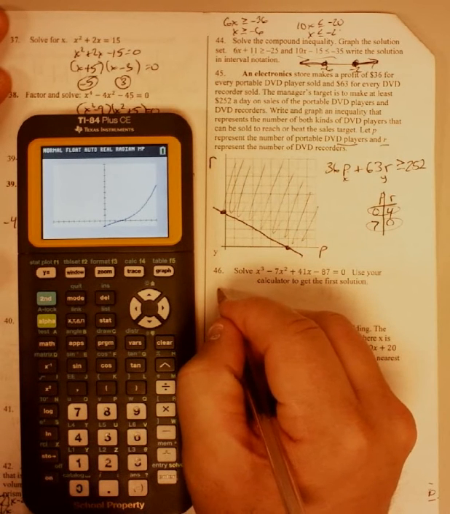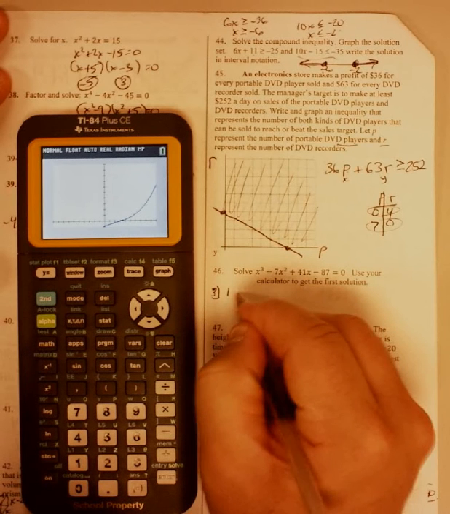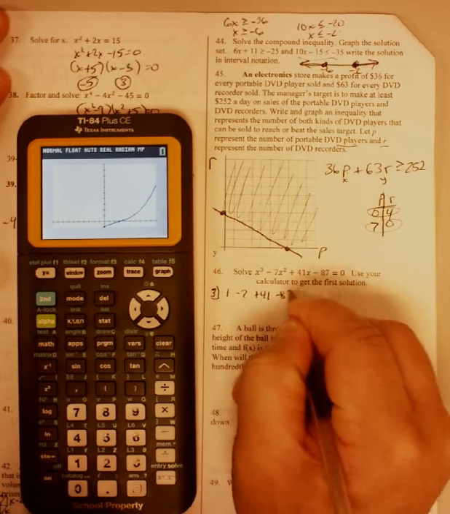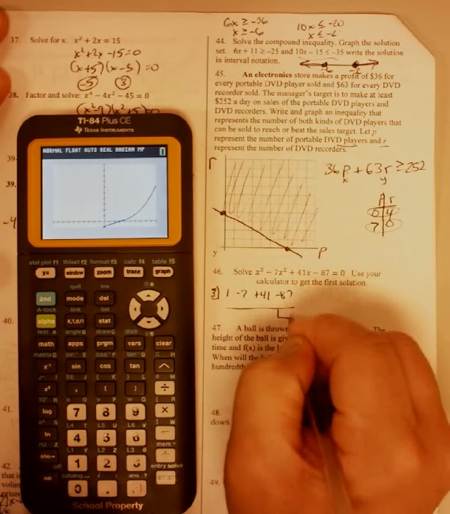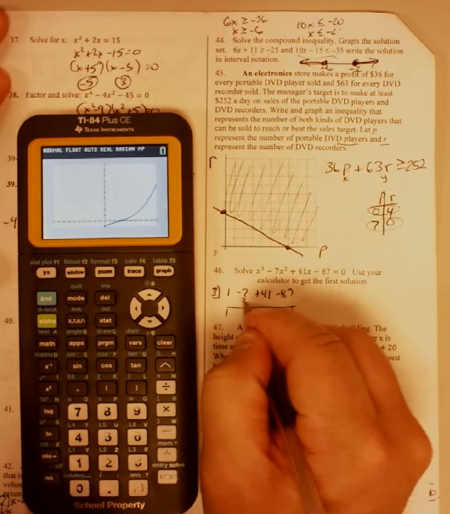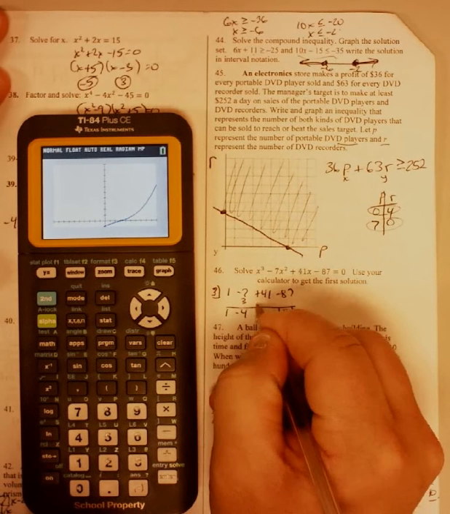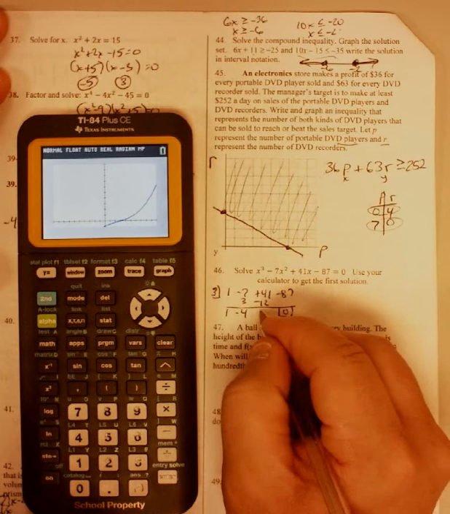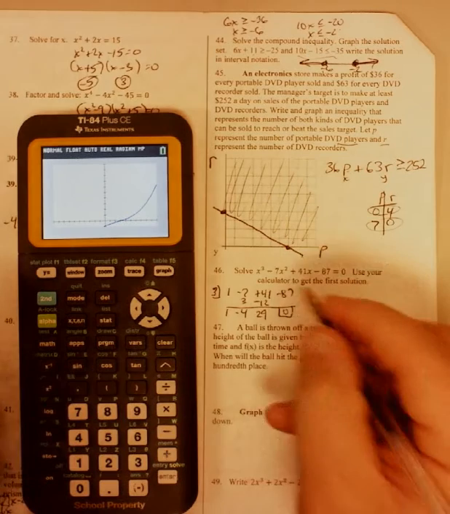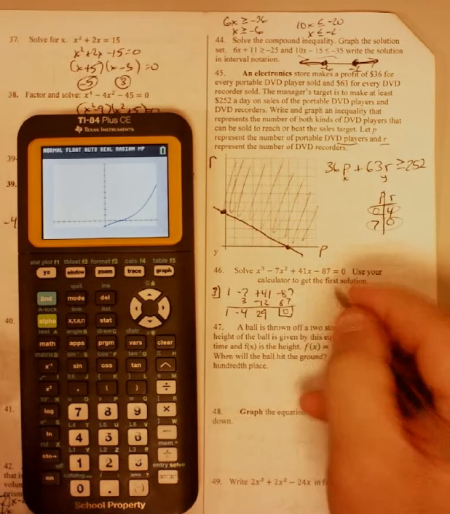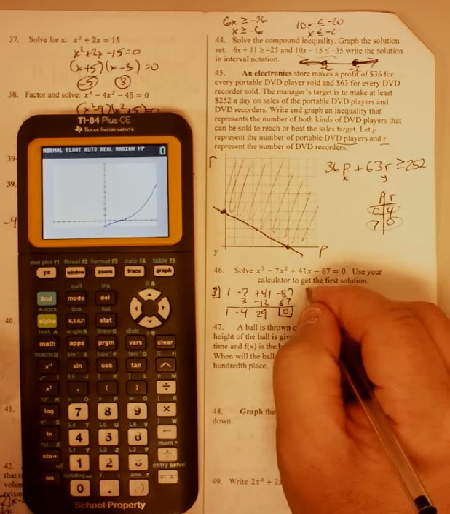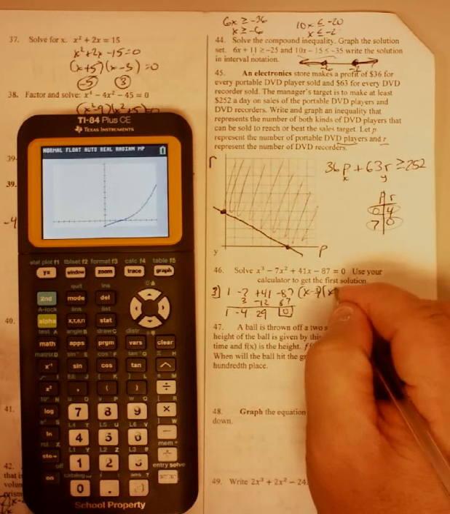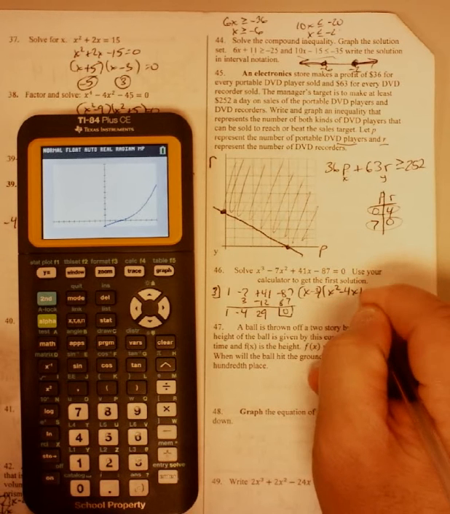But if I put a 3 here, and this is going to be 1x cubed minus 7x squared plus 41x minus 87, let's just see if I get a 0 for my remainder. This is 1 times 3. That's going to be negative 4 times 3, which is negative 12. 41 minus 12 is going to be 29. And 29 times 3 is 87. So that means this is factorable, and x minus 3 is one factor, and the other factor is x squared minus 4x plus 29.